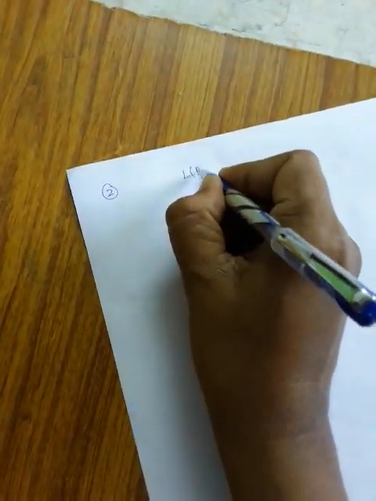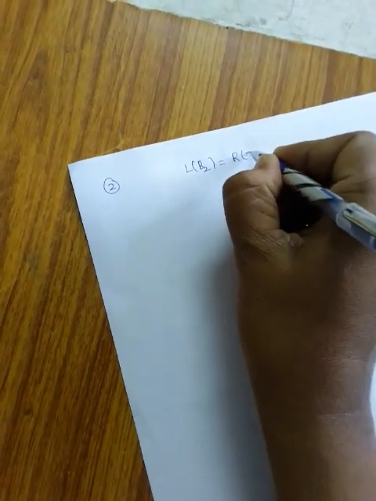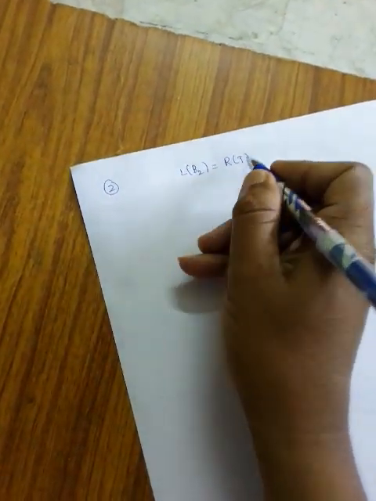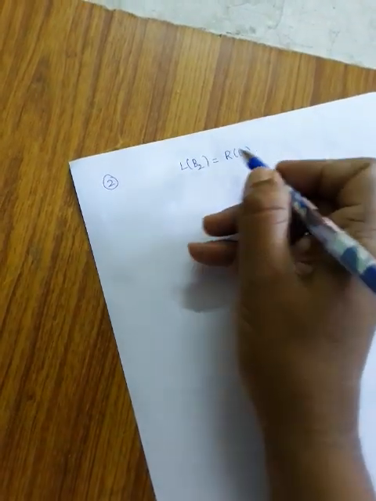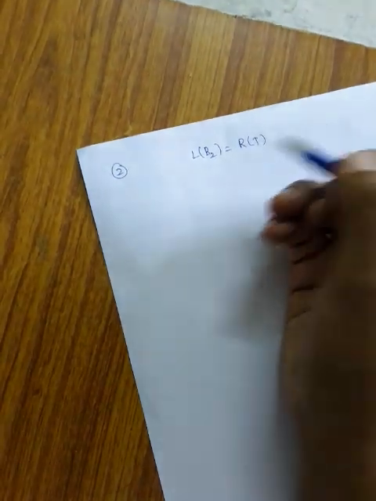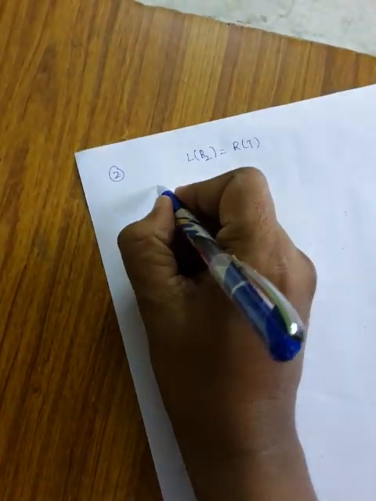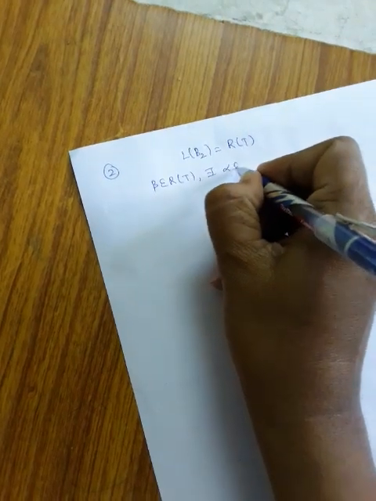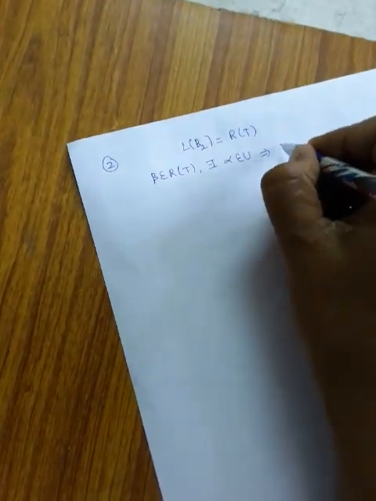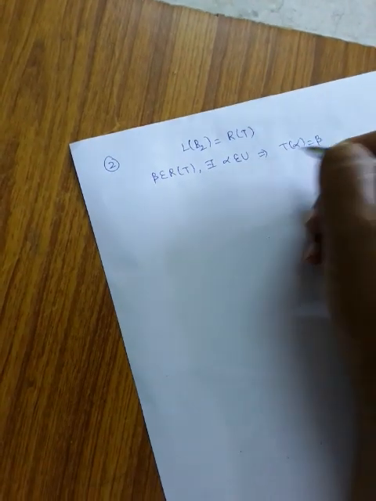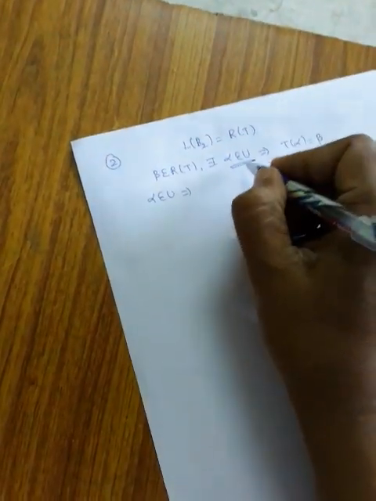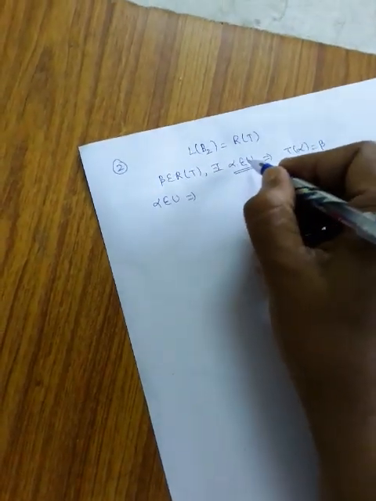Now we will discuss the second property. What is the second property? L of B2 should be equal to R of T. Already we know that if two sets are equal, one must be a subset of the other and vice versa, A subset of B and B subset of A, then only you can say A equals B. Now I am taking one element beta belonging to R of T, and there exists one vector alpha belonging to U such that T of alpha equals beta. Here we are assuming there exists one particular element satisfying this relation, that is alpha.